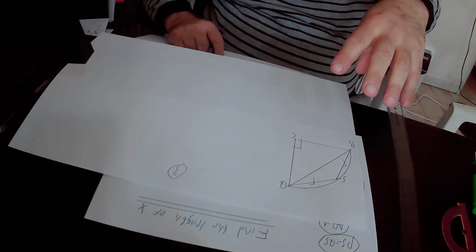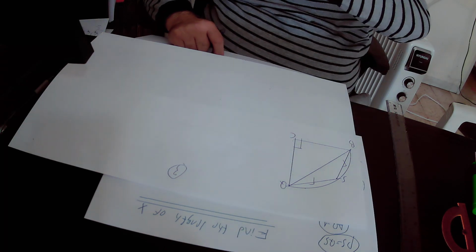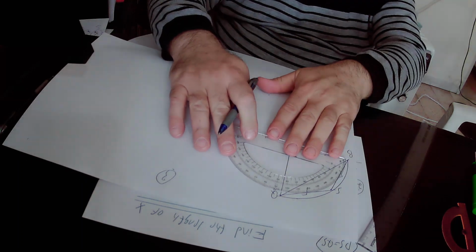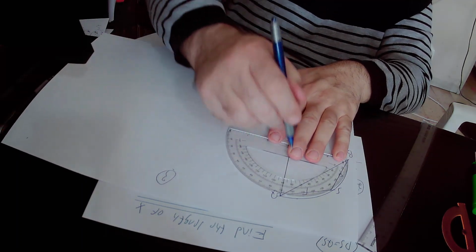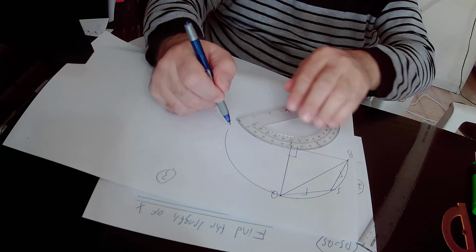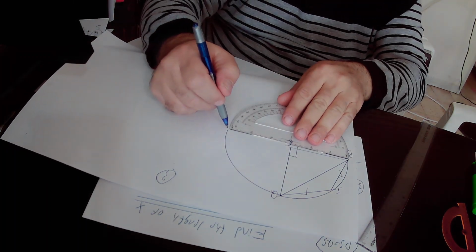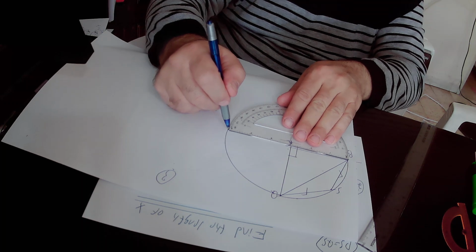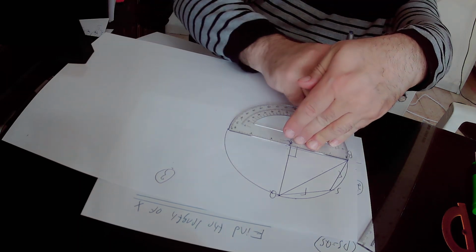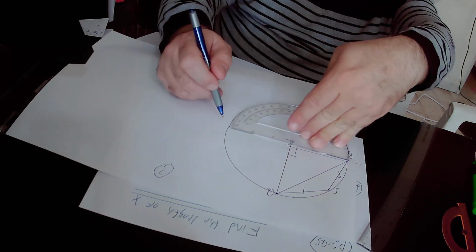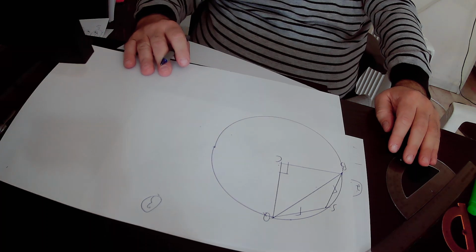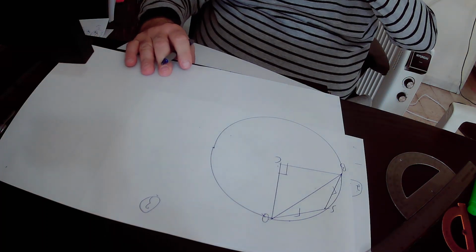Okay, so now I will complete this quarter circle that I copied from the original drawing to a circle. So I completed the quarter circle to a circle.